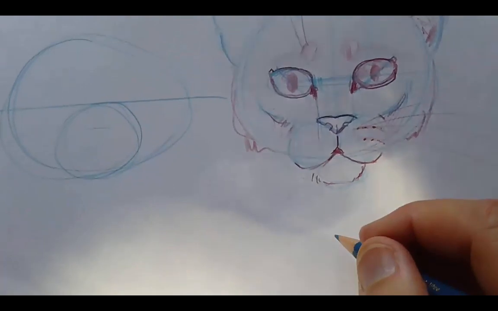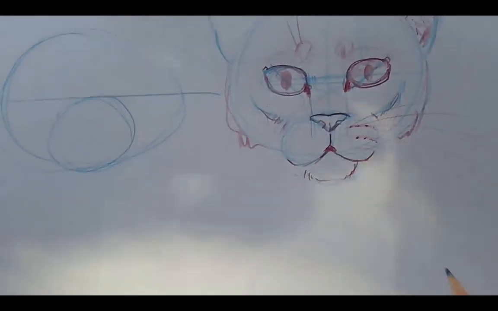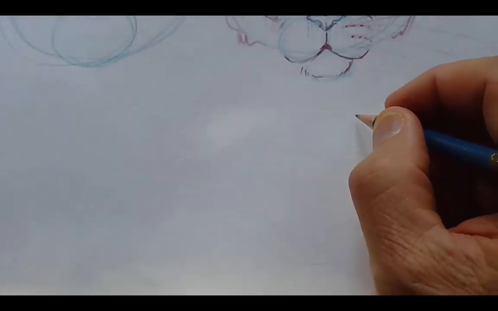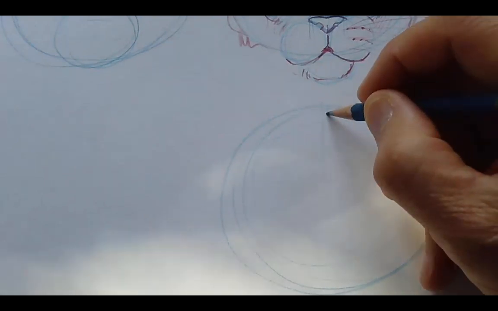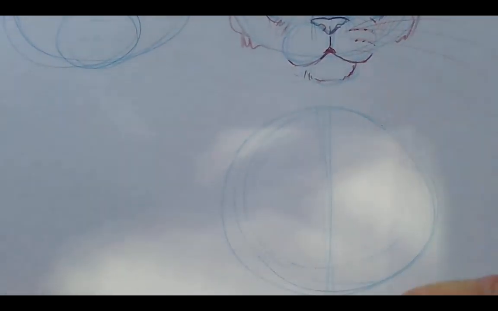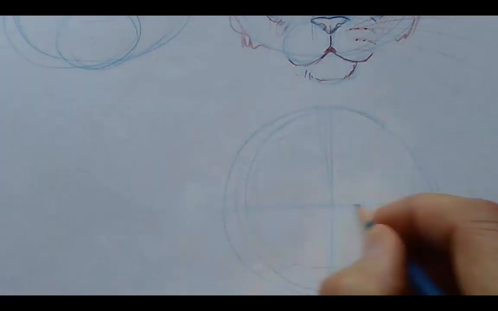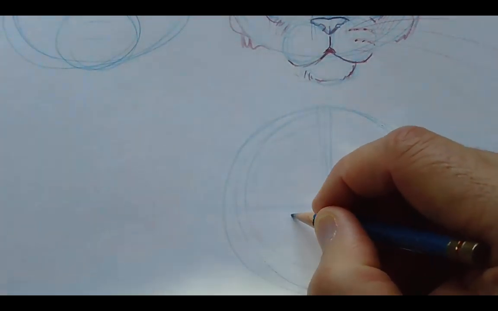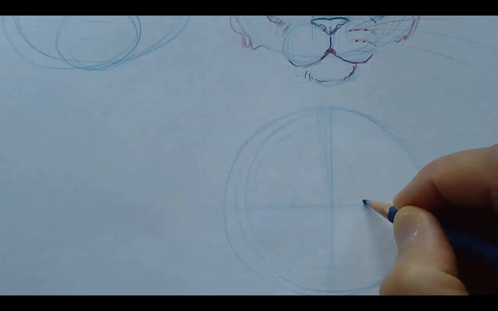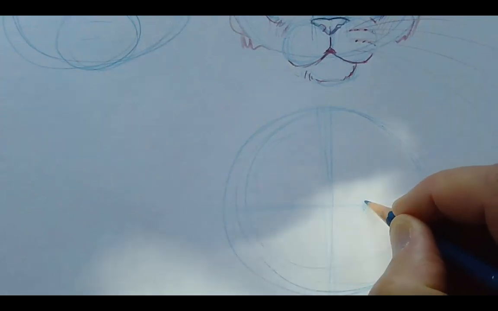Let's compare it to a lion. I'm going to start very much the same way. I want my eyes the same distance apart.